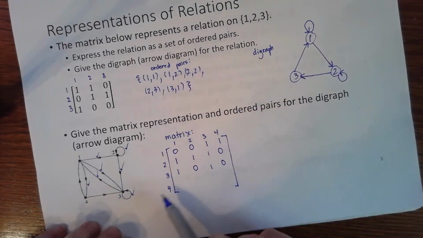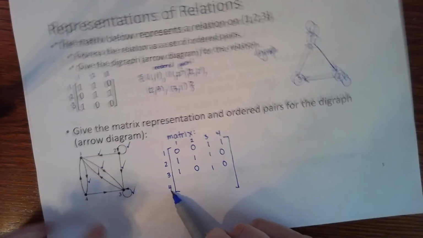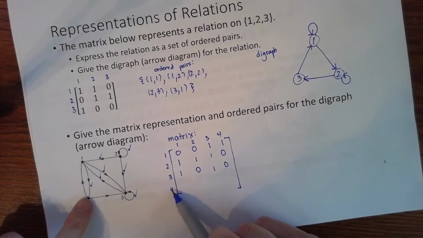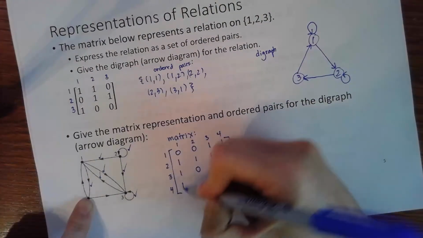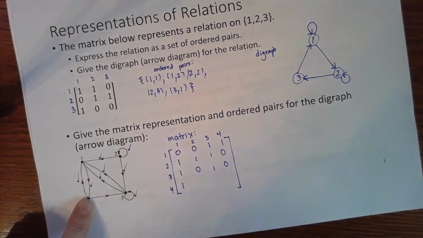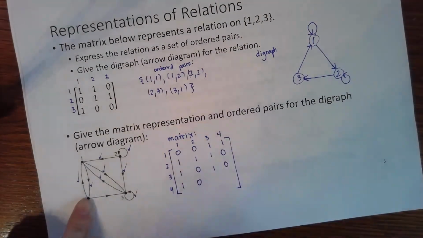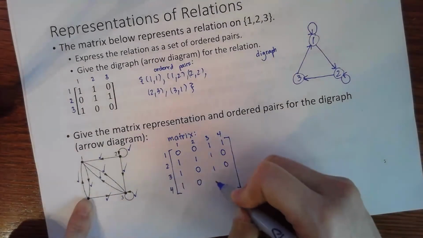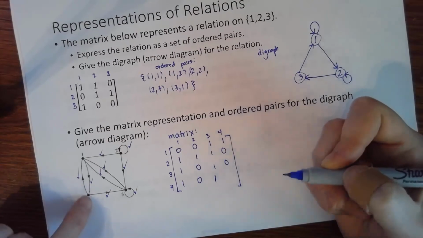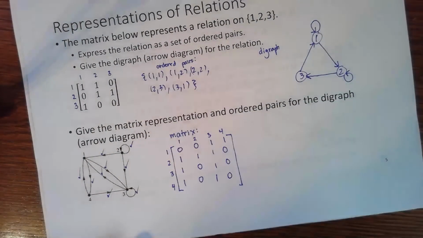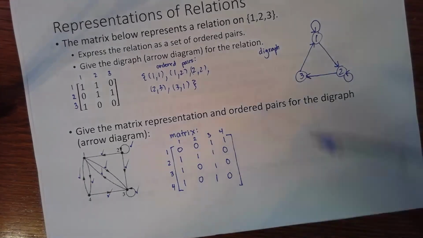And then finally, let's see, 4. Is there an arrow going out from 4 to 1? Yes, there is. Take care of that one. From 4 to 2, no. 4 to 3, yes, there's one there. Then no self loop from 4 back to itself. Okay. And so maybe we should check really quickly.